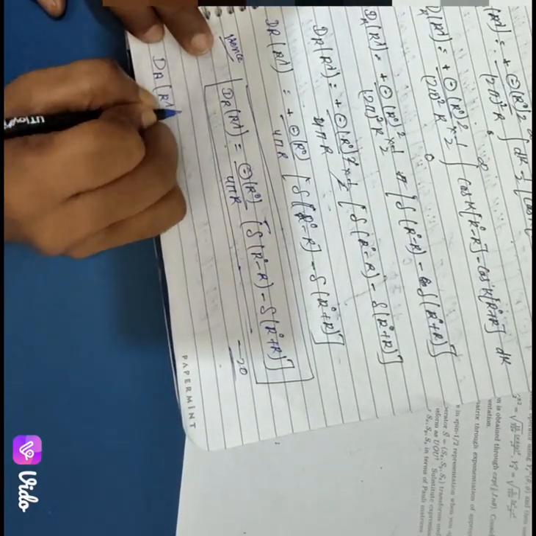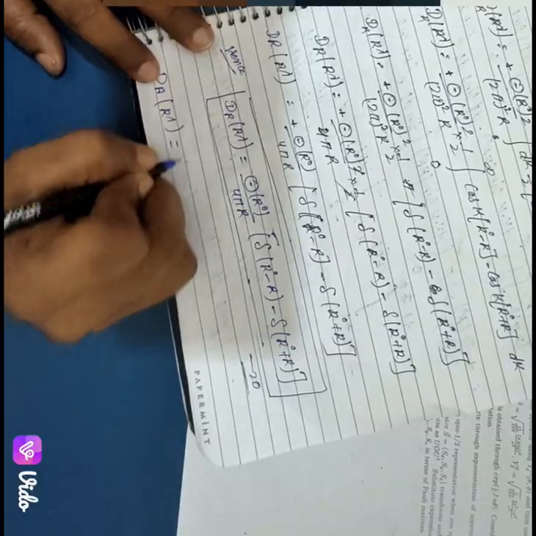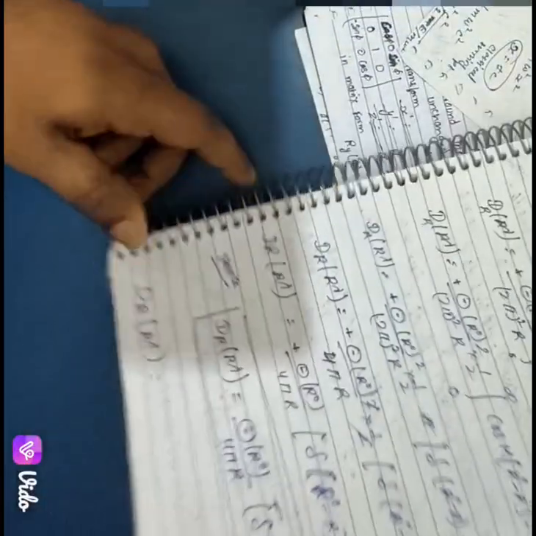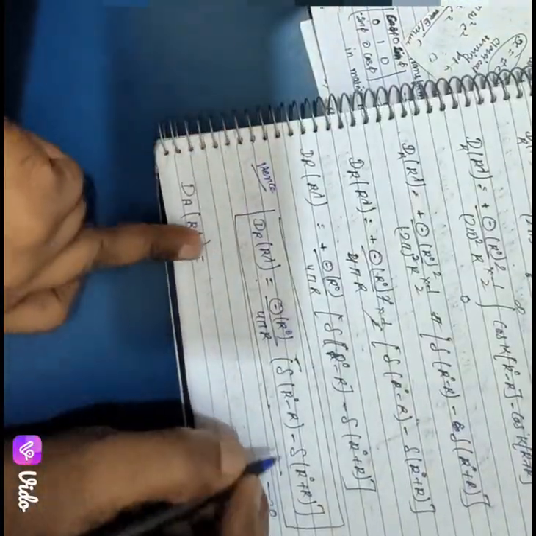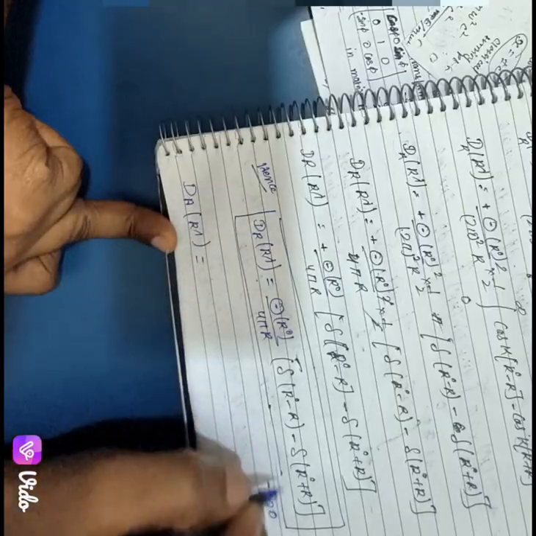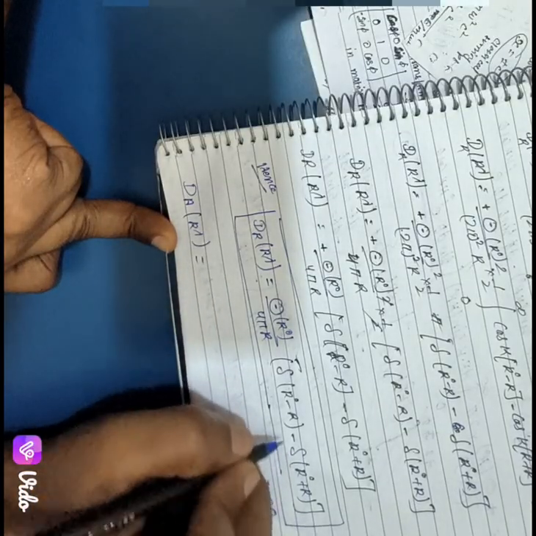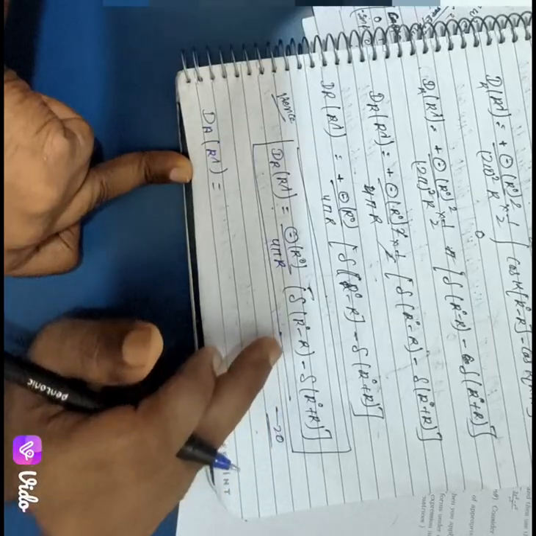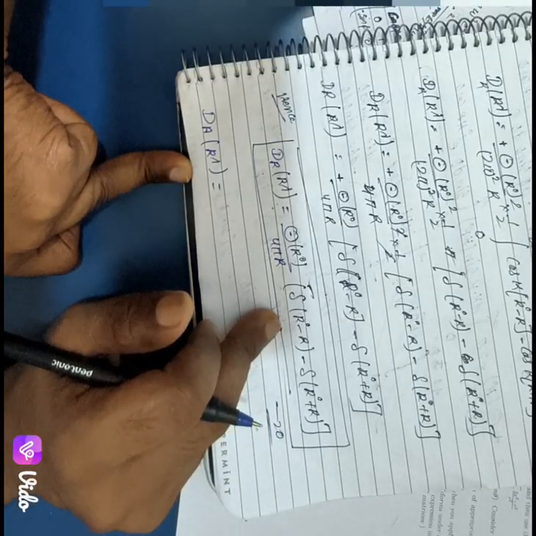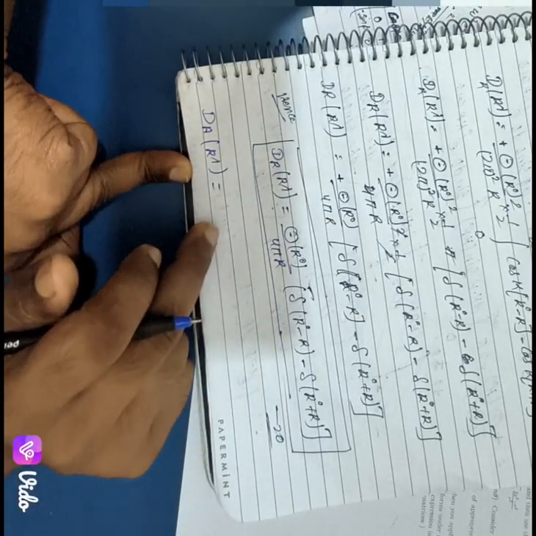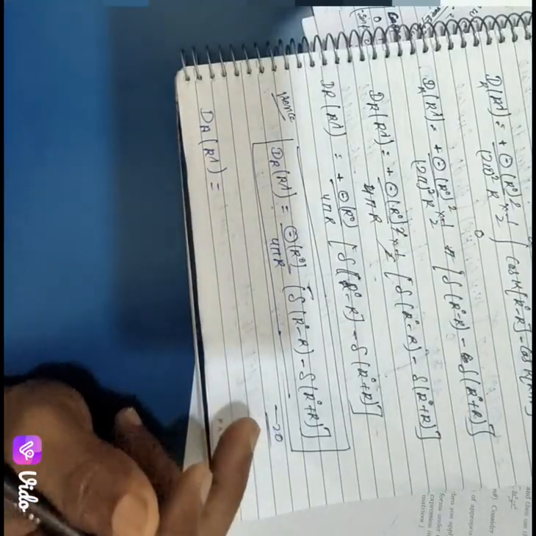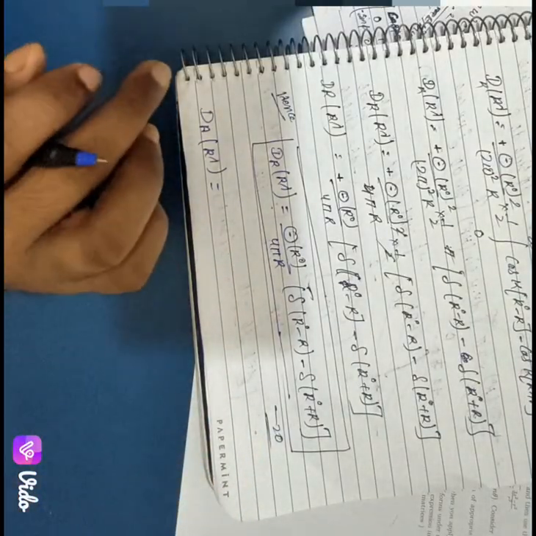So similarly, for dA this value r plus r, for dr only the r minus r term survives, and for dA only the r plus r term survives.